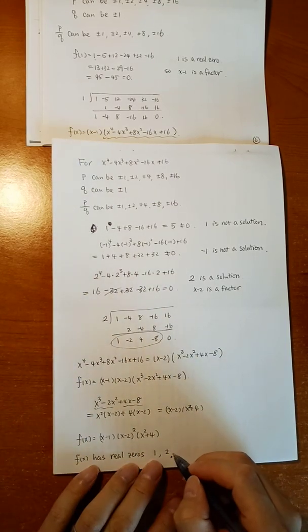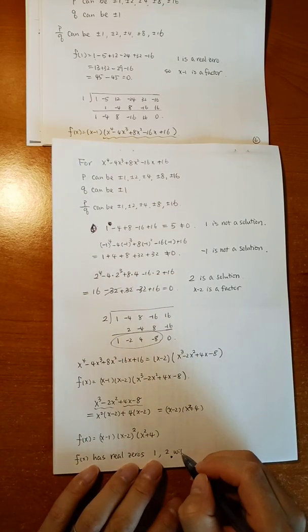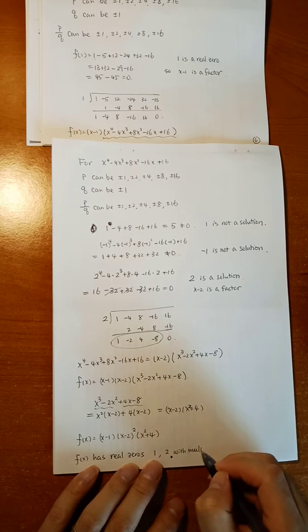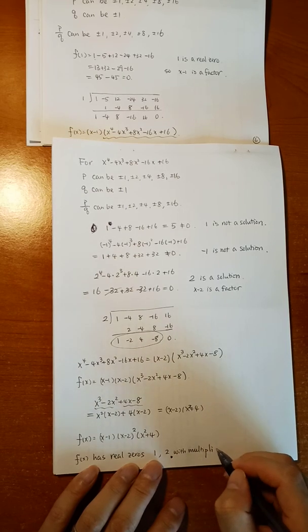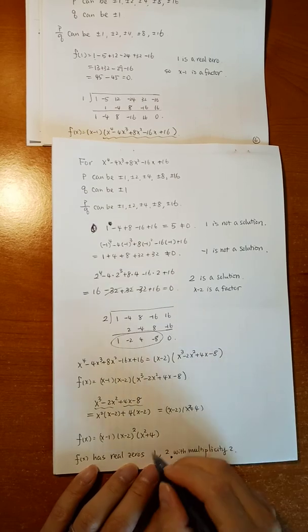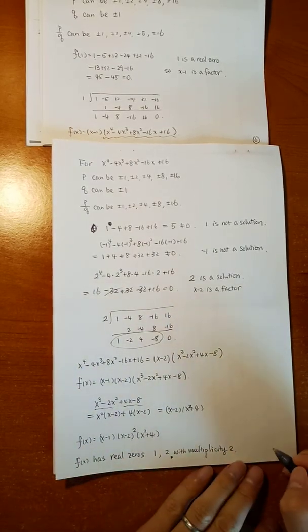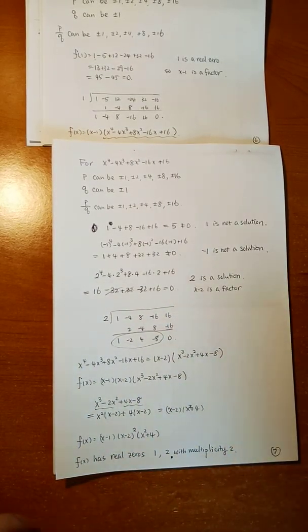If you want to make it precise, 1 has multiplicity 1, but the number 2 has multiplicity 2. Okay?